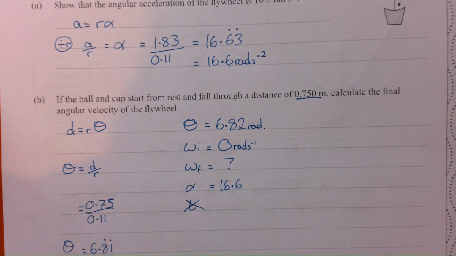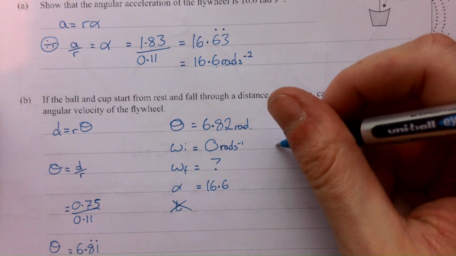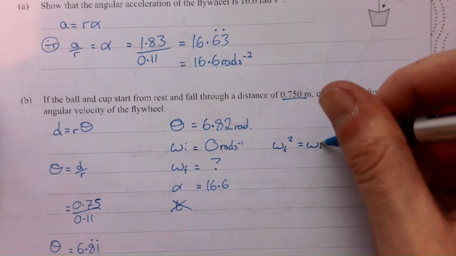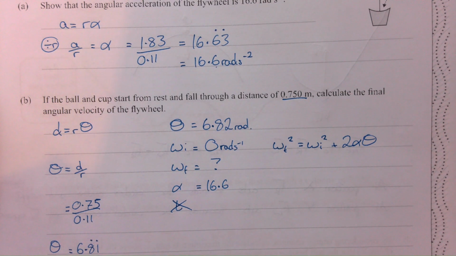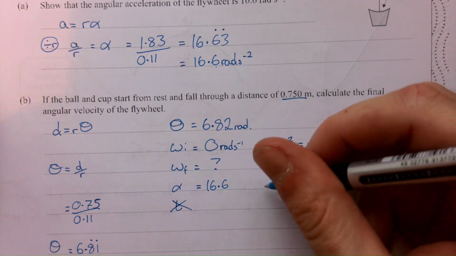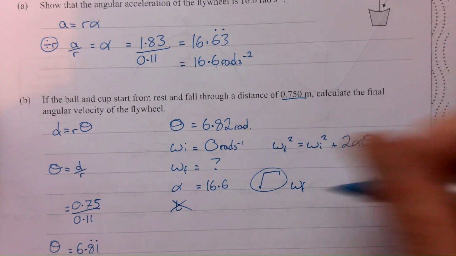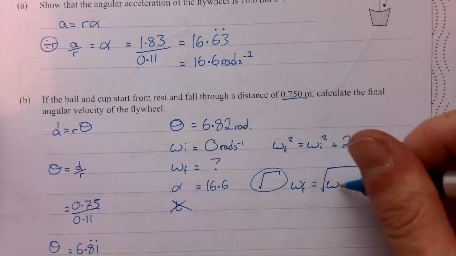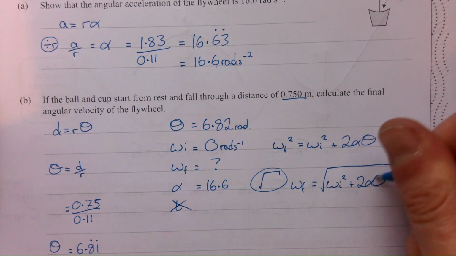So we're looking for an equation that contains those four quantities only. That will be the equation, very similarly to translational motion from last year. Omega f squared is equal to omega i squared plus 2 alpha theta. And because we are already looking for omega f, we haven't got to do much rearrangement, but I am going to square root both sides in advance, just so that I'm left with omega f is equal to the square root of everything inside: omega i squared plus 2 alpha theta.